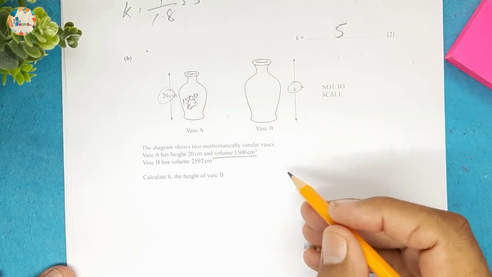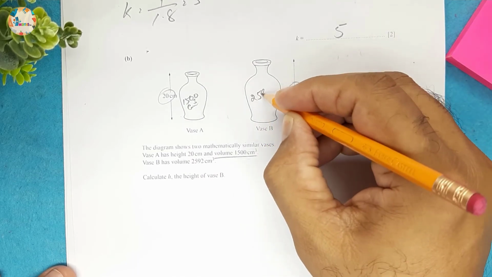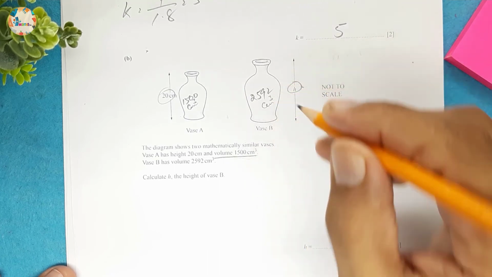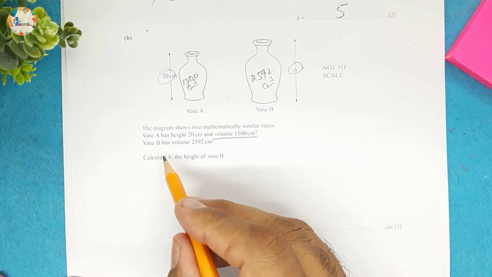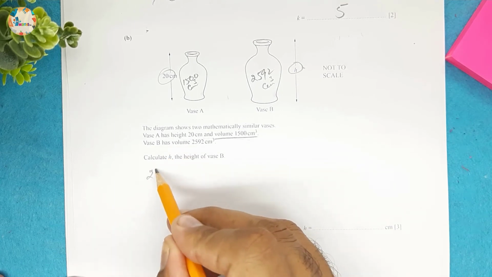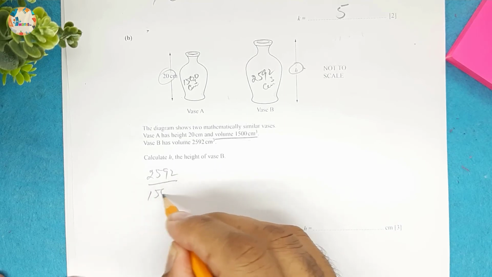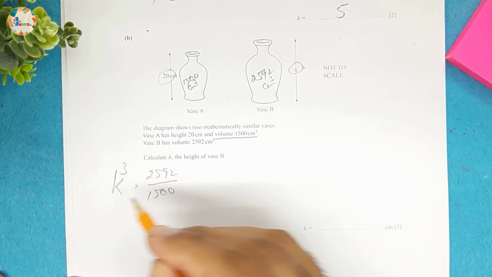This is volume, and volume of this is also given 2592 centimeter cube. So we can check for volume ratio. So 2592 divided by 1500, this will be volume ratio, which is our K cube.